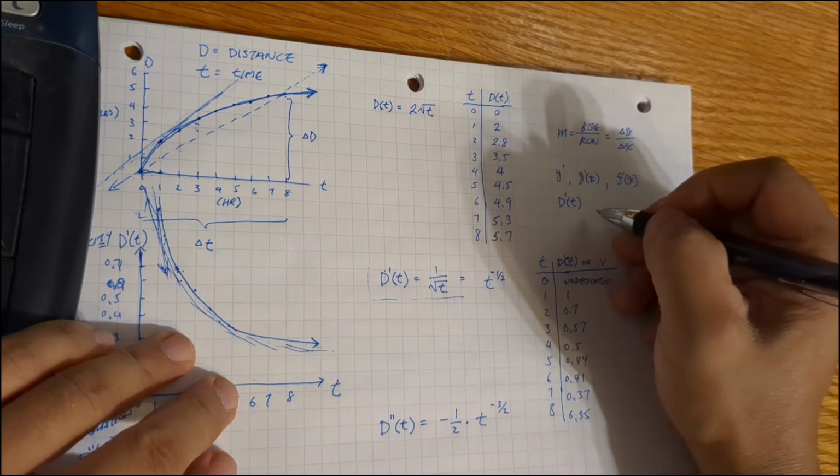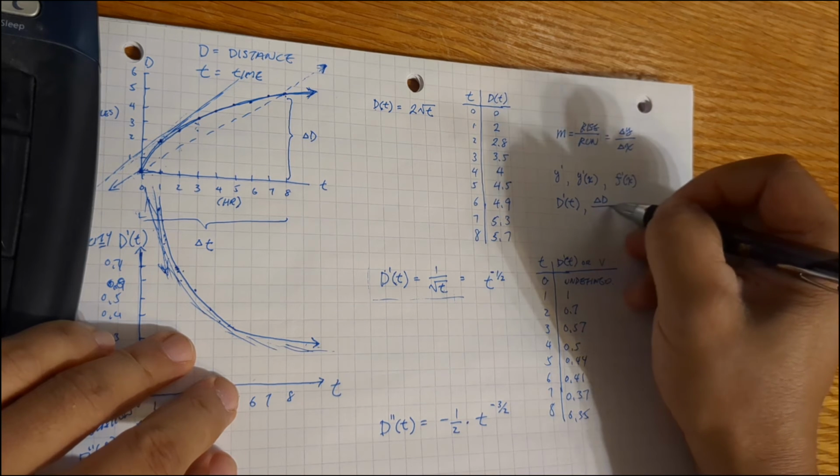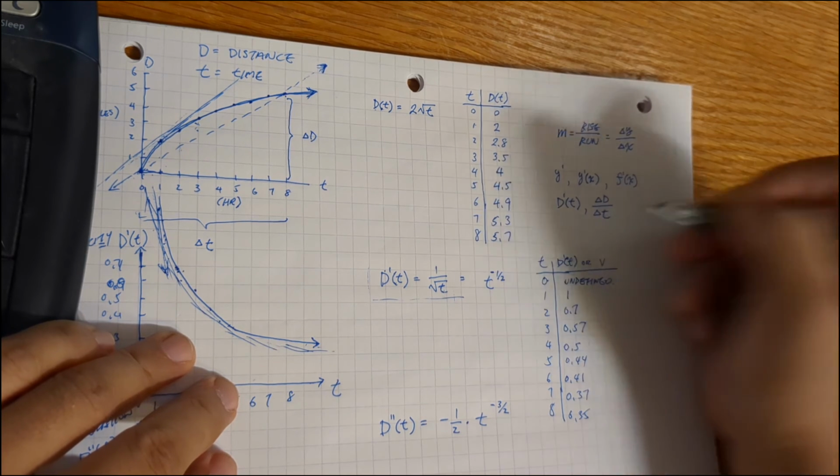These are all the same things. Delta distance covered over delta time elapsed.